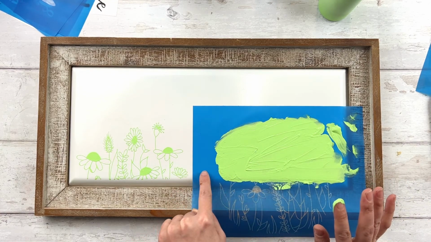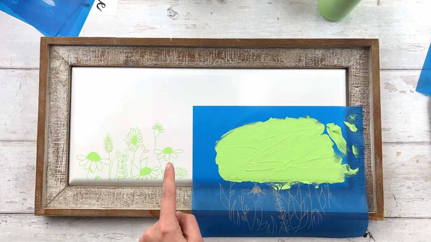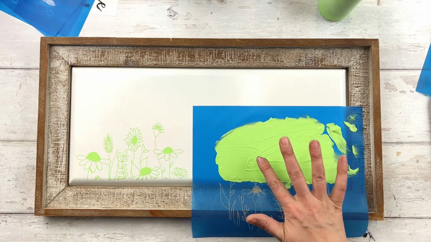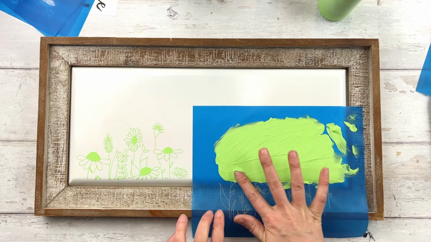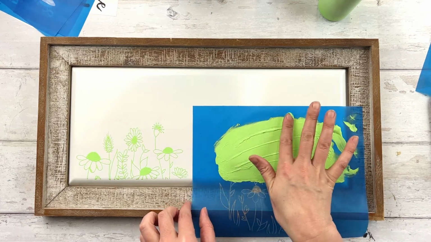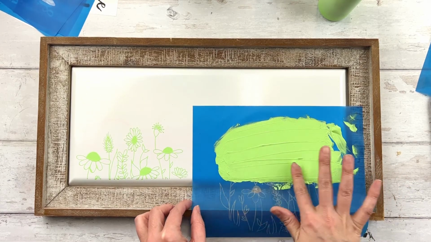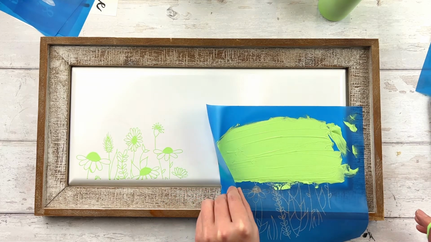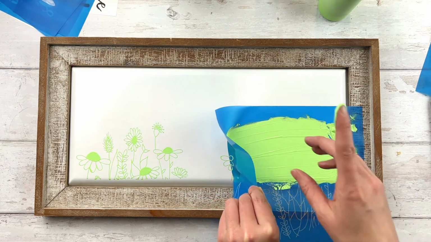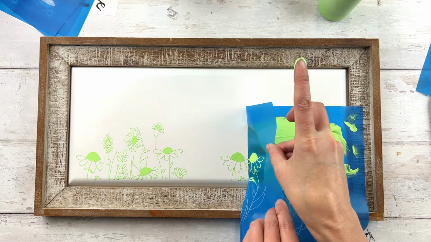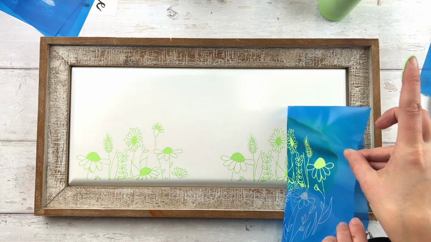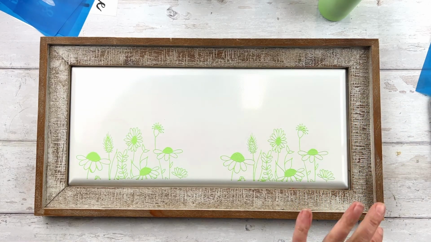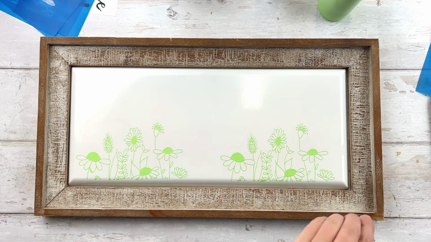So I had to make sure this part of my stencil wasn't touching over here because this paint is still wet over here, so I couldn't overlap them, which is fine. Definitely put too much paint on here. You could use a squeegee and just squeegee off that extra, but I don't have it. All right, perfect. And now I'm just gonna let this dry completely and then I'm gonna put the words over the top.